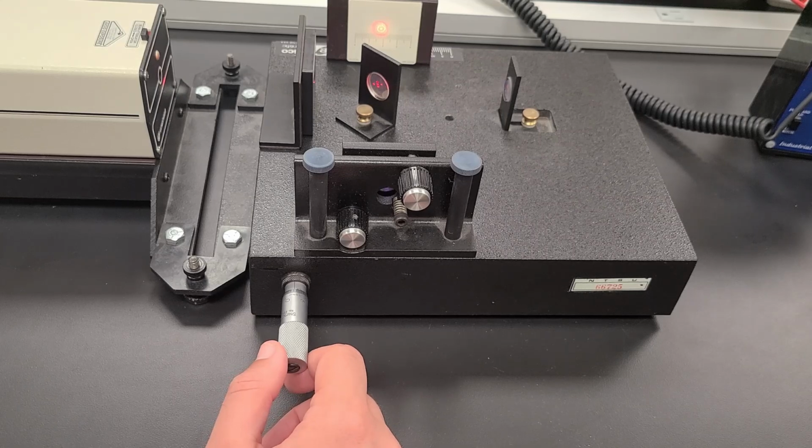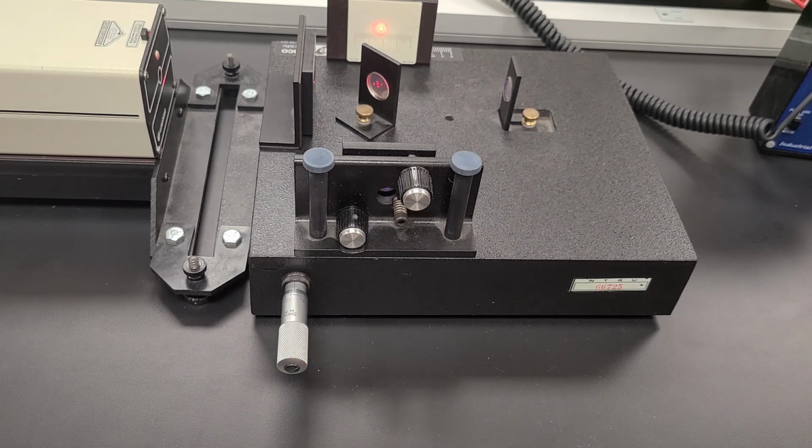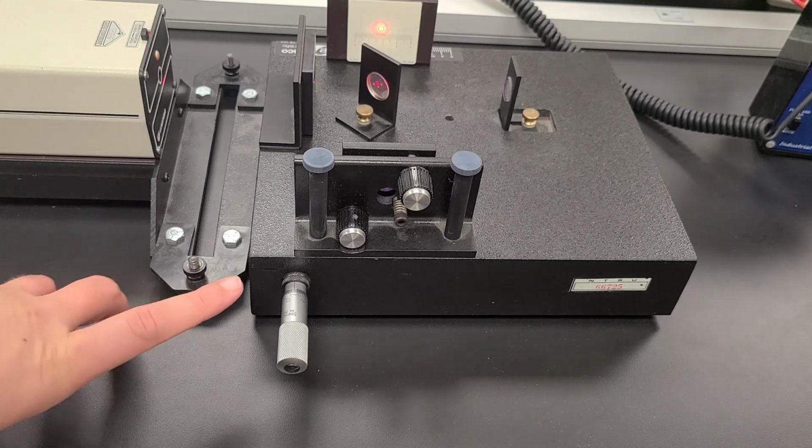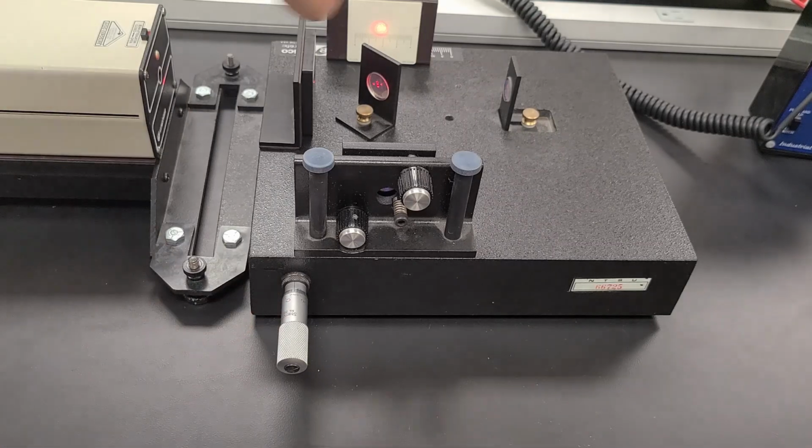So one cycle would be starting at constructive, going to destructive, and then back to constructive. That would be one full cycle. So we want to count the number of cycles, and then for each number of counts, we're going to measure the distance that we moved M2 in order to achieve that number of counts.